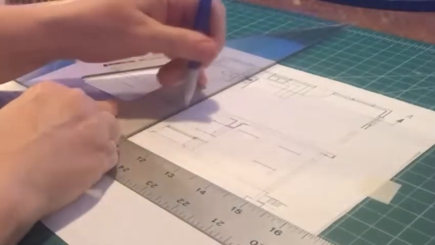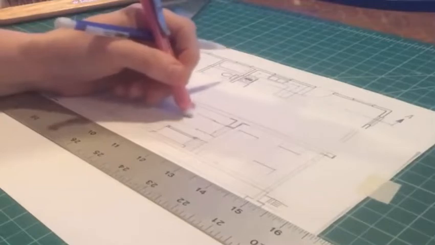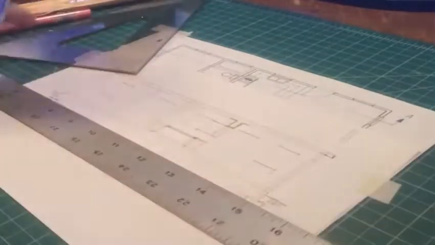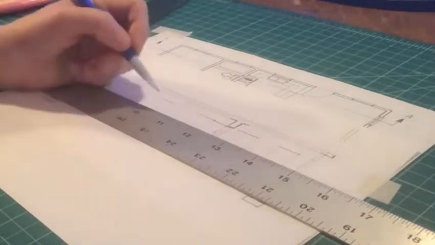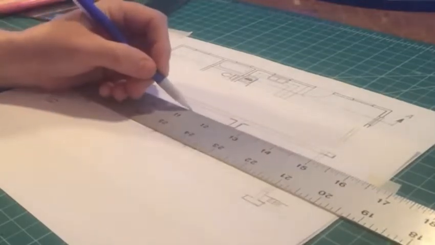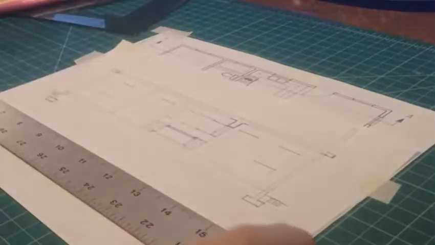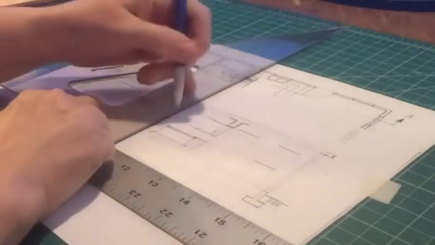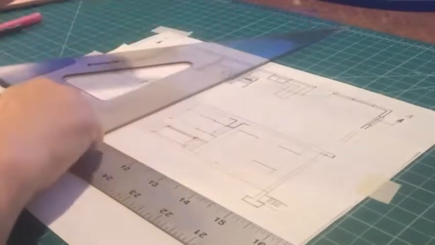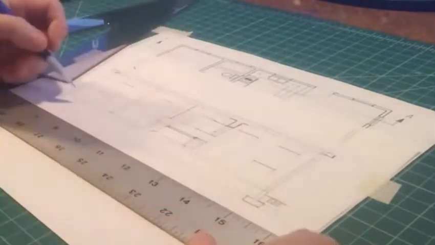So we'll bring this line down, erase that, and this cabinet is attached to the wall.